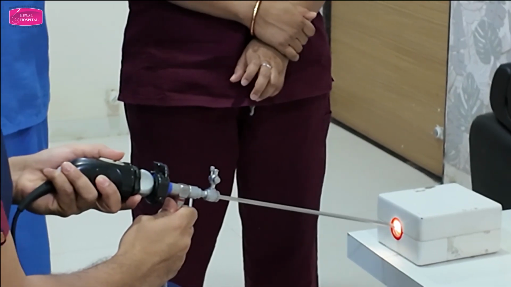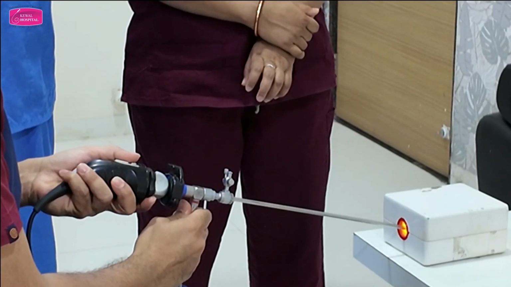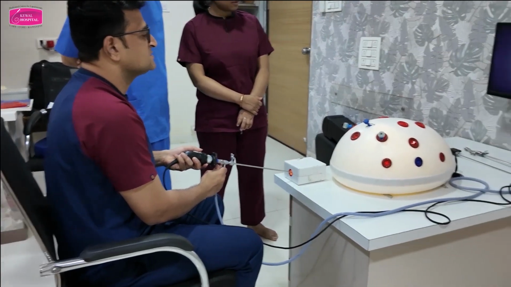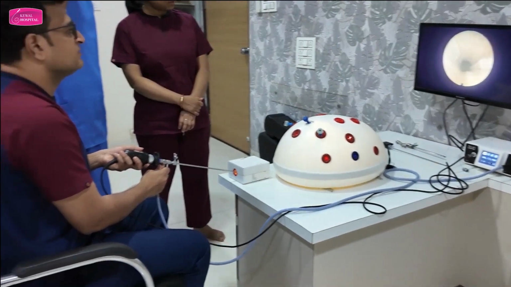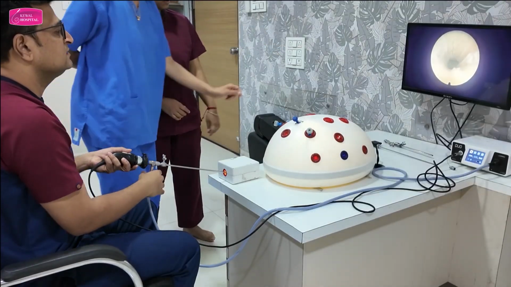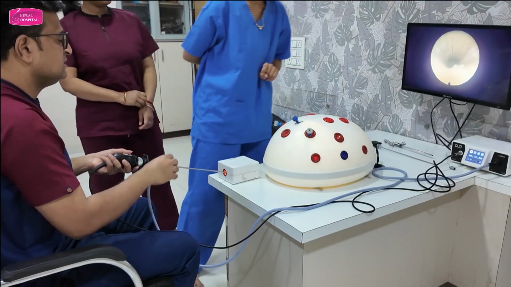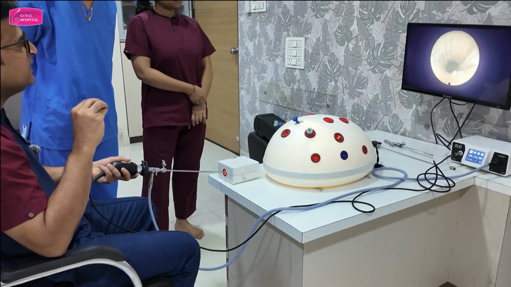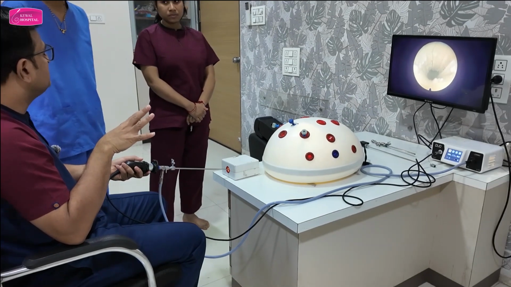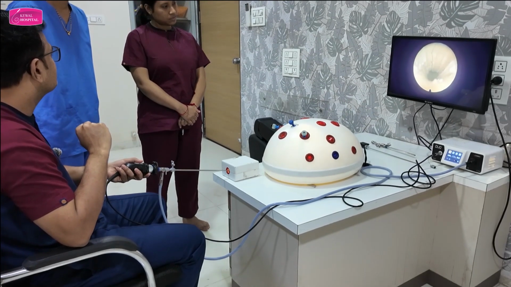Now you will go into the cervical os. Can you see the cervical os there? Yes. Now can you see the notch? Please show me the notch on the screen. Yes, that is the notch. Now the whole game of hysteroscopy is around that notch.